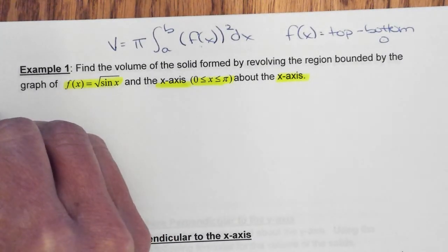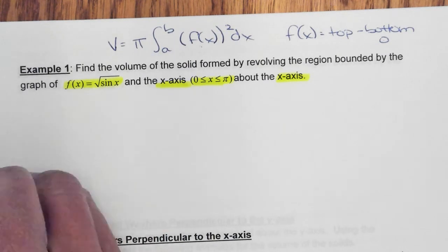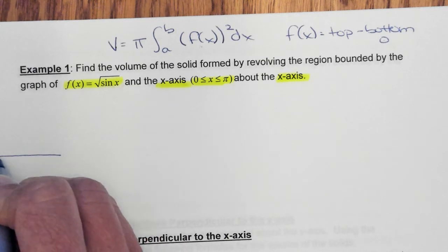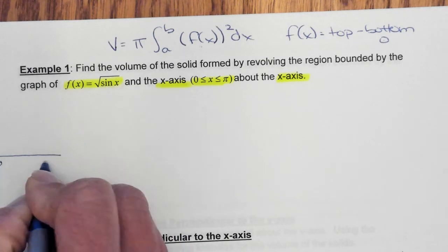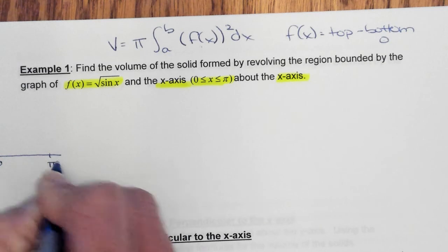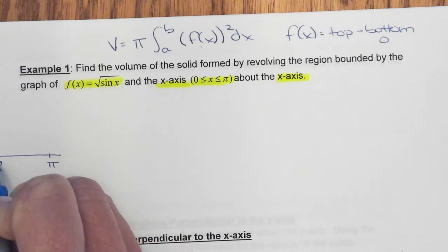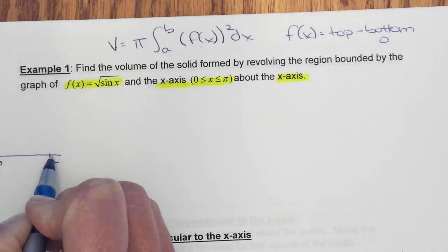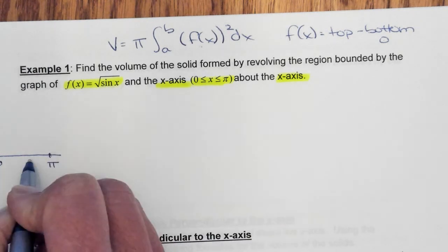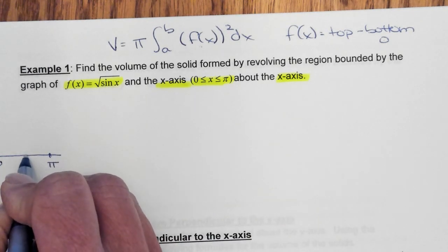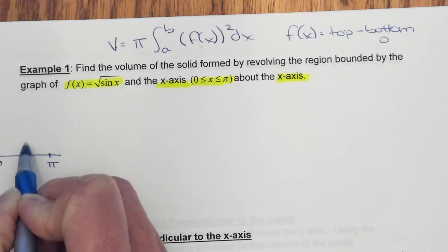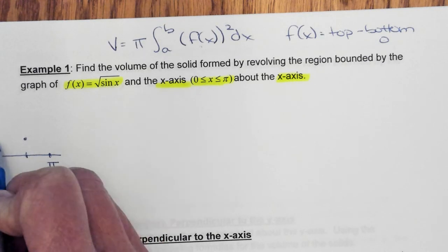It's going to be the square root of the sine of x. So if we were to go from 0 to pi, okay, the sine of 0 is 0, the square root of 0 is 0. The sine of pi is 0, so it goes here. So let's deal with the sine of pi over 2, dead smack in the middle. Sine of pi over 2 is 1, the square root of 1 is 1. So we're looking at something like this.